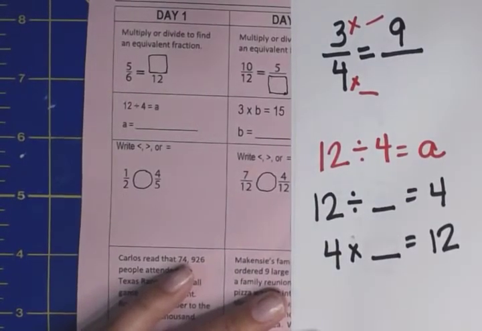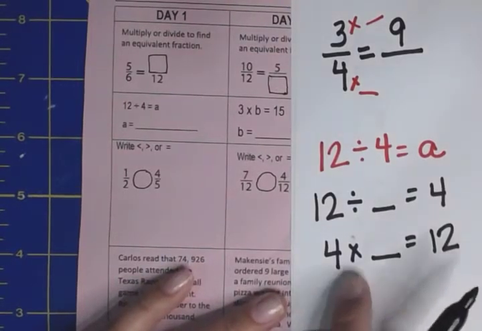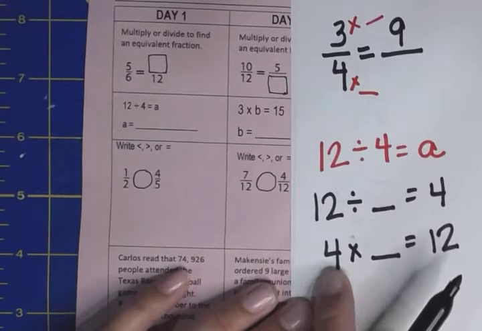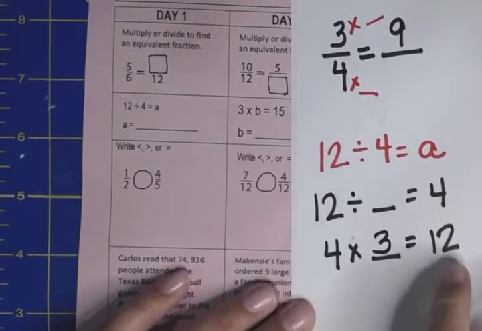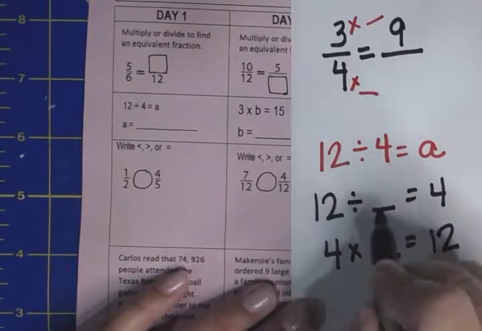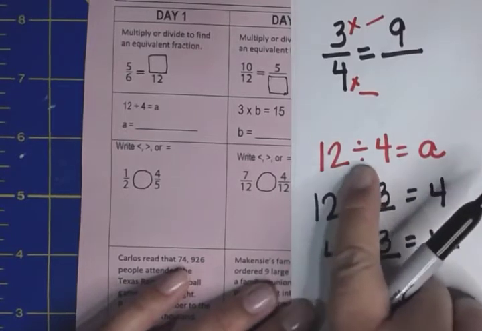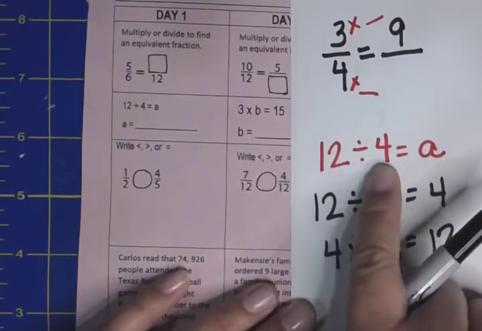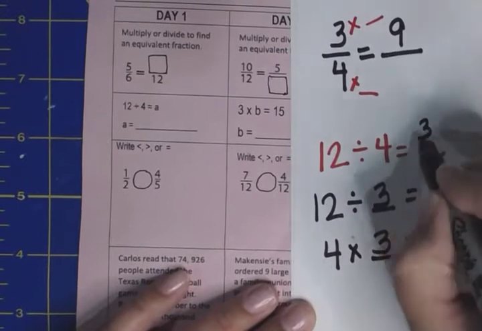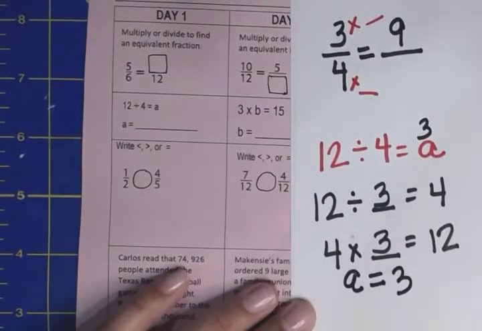And that's still not going to help me very much. But if you know your multiplication facts, you can say, hey, I know that 4 times 3 is equal to 12. So 12 divided by 3 is equal to 4. Therefore, 12 divided by 4 is equal to 3.